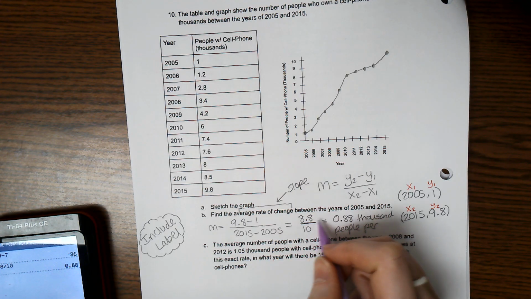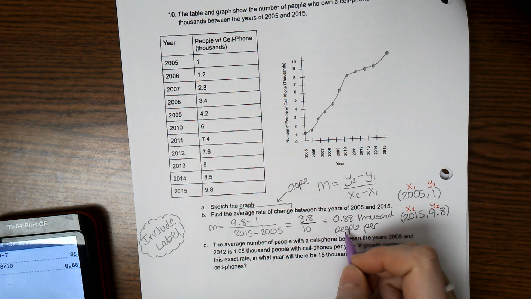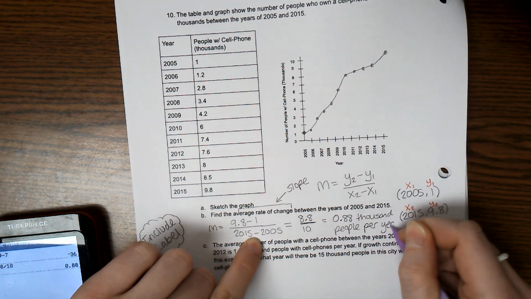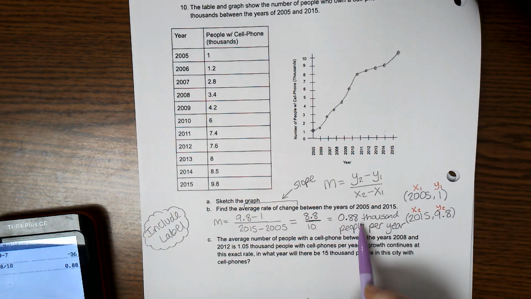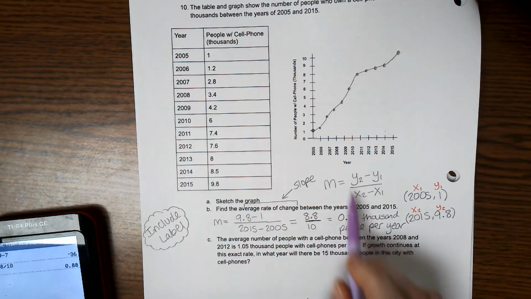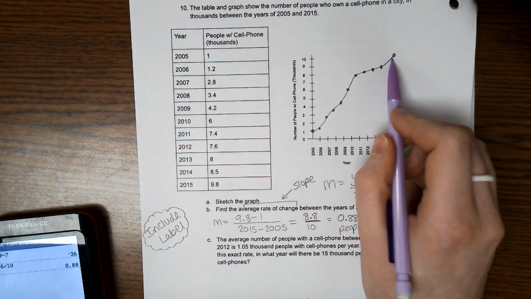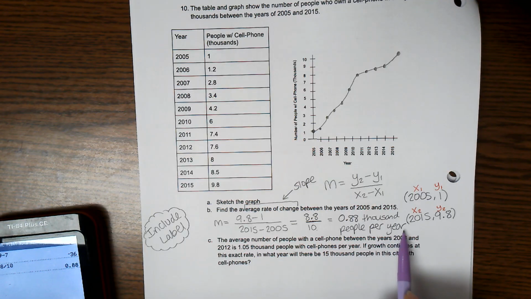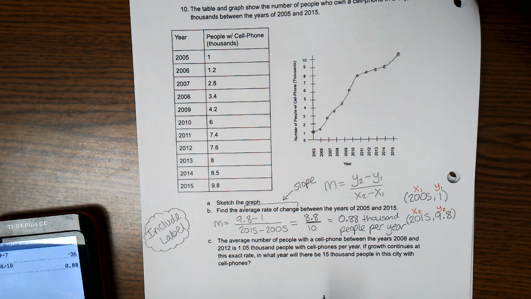So this is 0.88 over 1 technically. And then the denominator was representing year, so per year. So that is saying that the average rate of change between 2005 and 2015 was 0.88 thousand people per year. So that many extra people were getting cell phones.